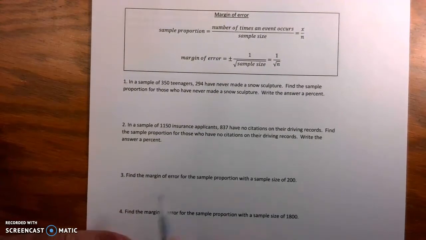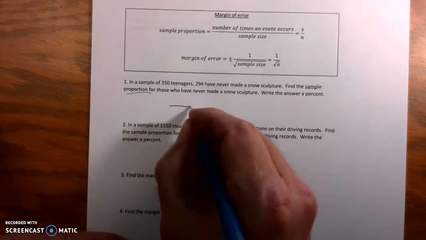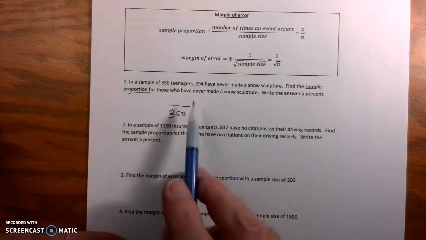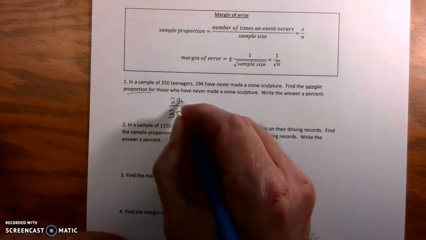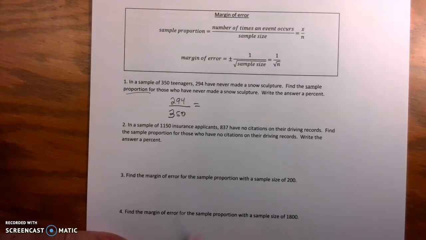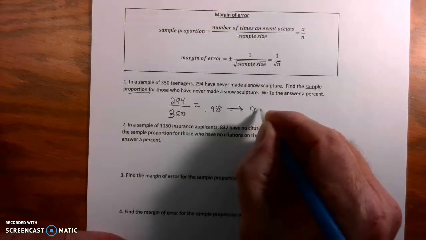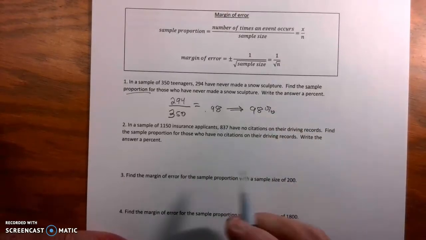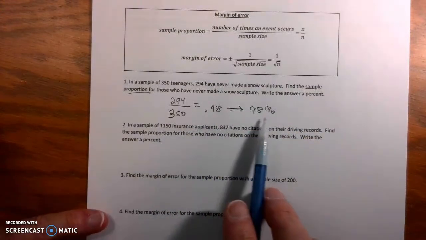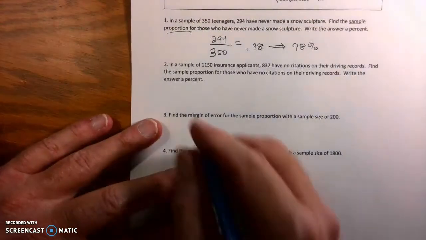These first ones are talking about find the sample proportion, right? The sample size was on the bottom, that's 350, right? 295 or 294. Say they've never made a snow sculpture, okay? Guys, I got 0.98. I put it in my calculator. Always write it as a percentage, 98%, okay? I have to move kind of fast here. Let's do the next one.